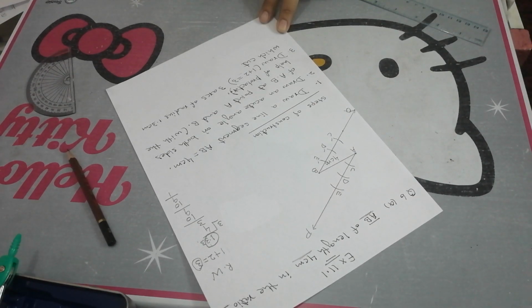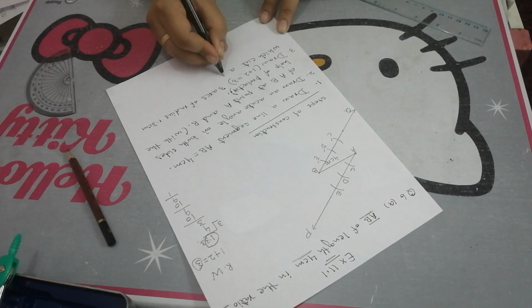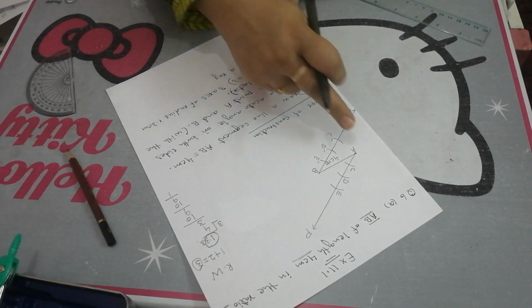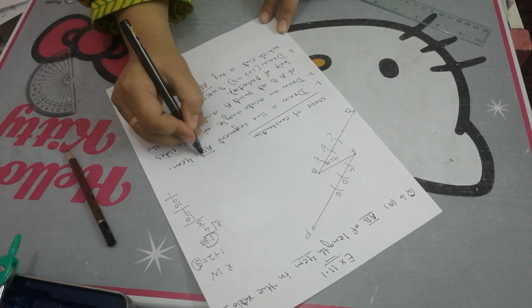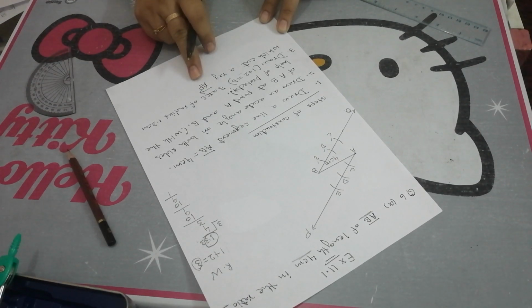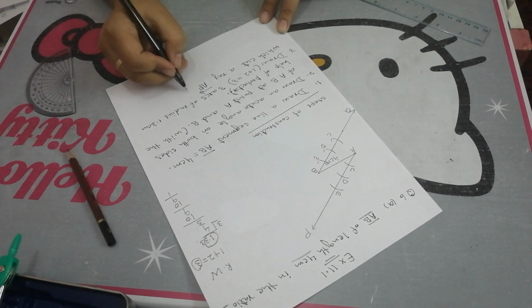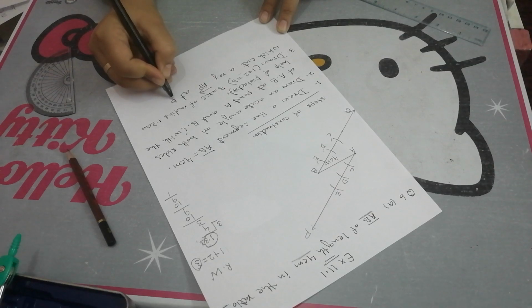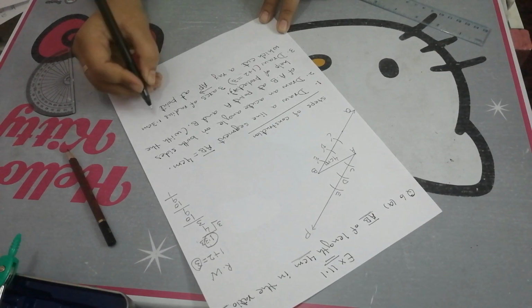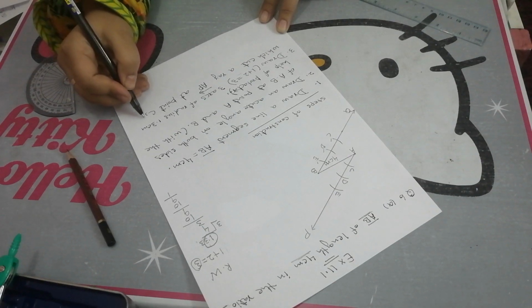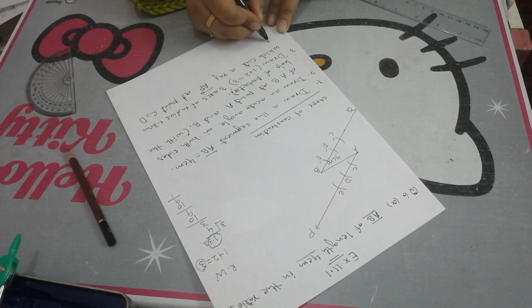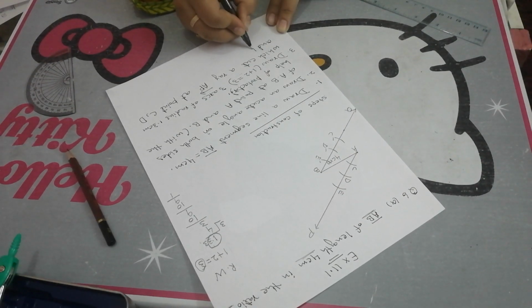1.3 centimeters, which cut a ray. Which ray? Ray AP. This is the symbol of a ray, so you will draw it on that. This is a line segment. So a ray AP at points C, D and E.